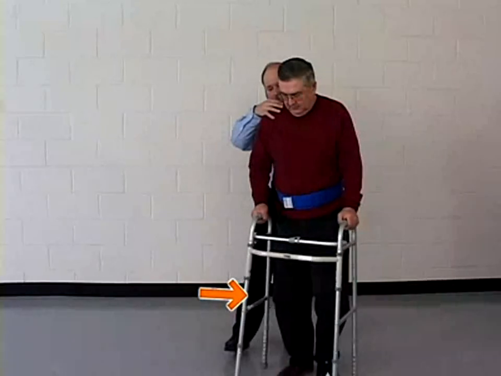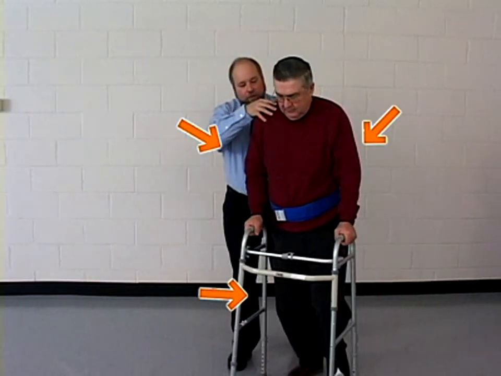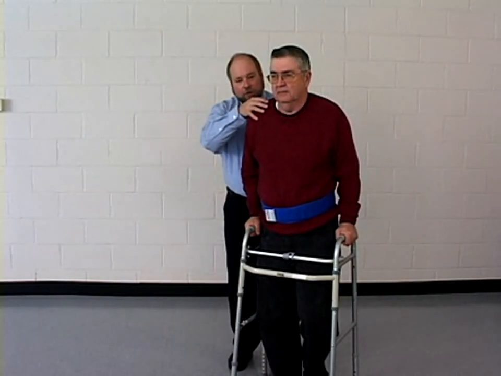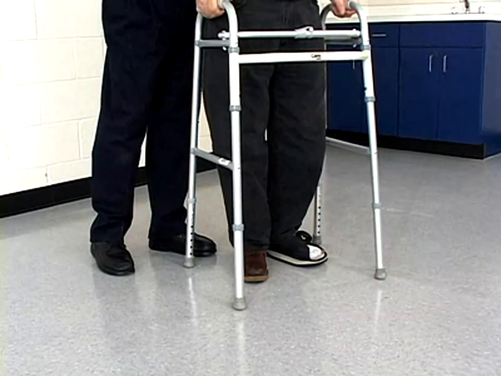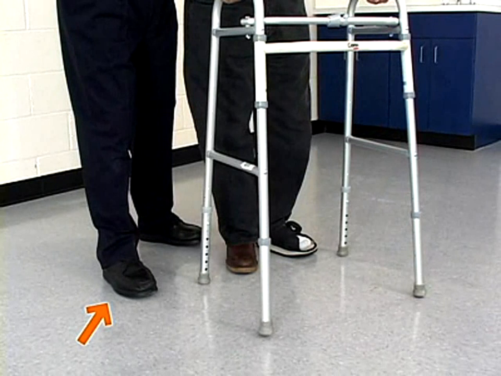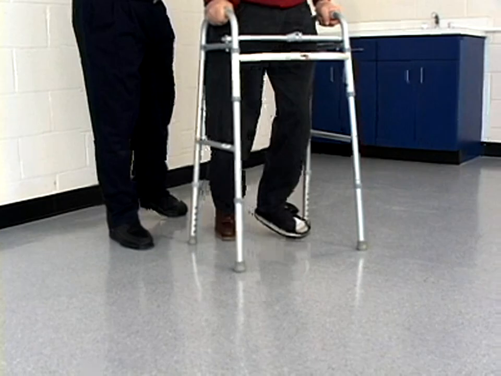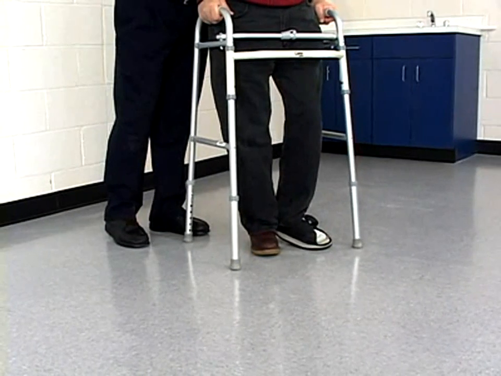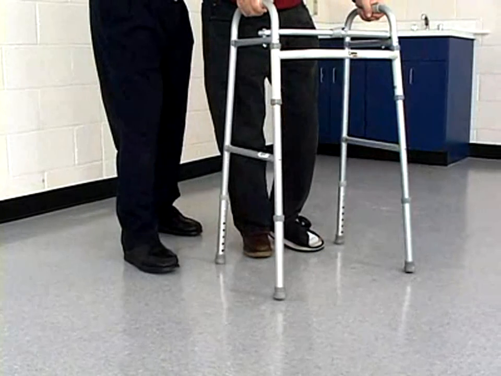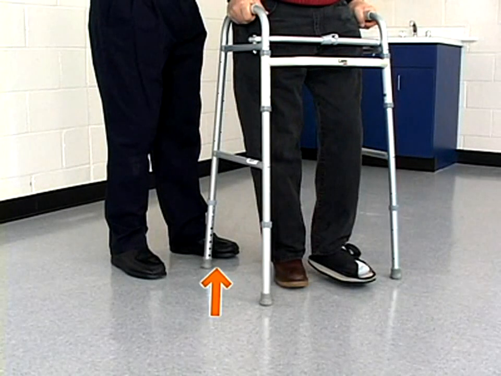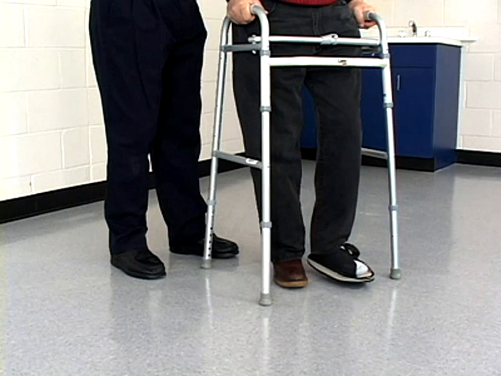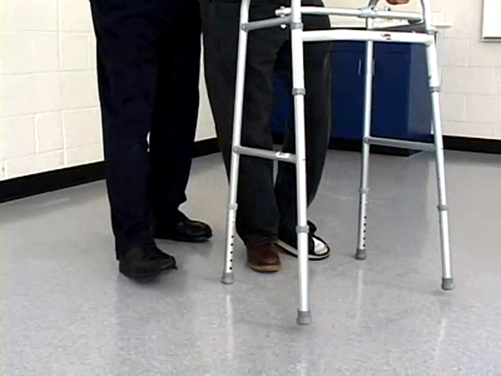The uninvolved lower extremity and both upper extremities provide support. The walker is lifted and moved forward. As the patient moves the walker, the therapist advances his outside foot. Bearing weight through his upper extremities, the patient steps into the walker with the uninvolved extremity. The therapist advances his left or inside foot to move with the patient. The total sequence is repeated for continued progression.